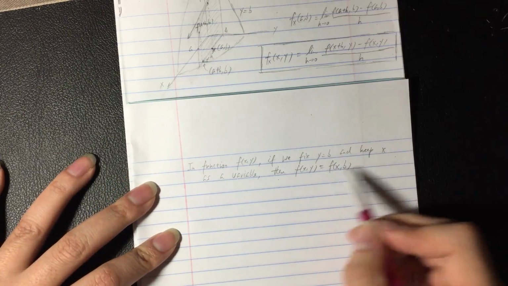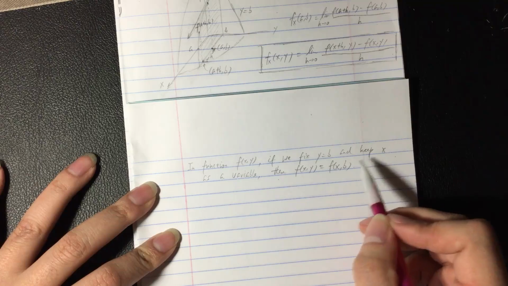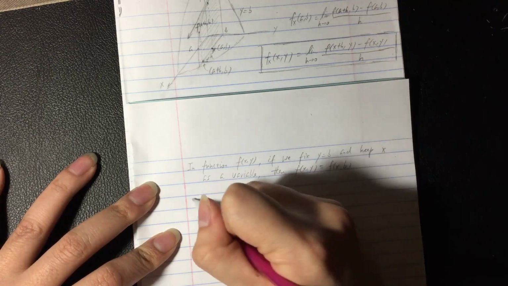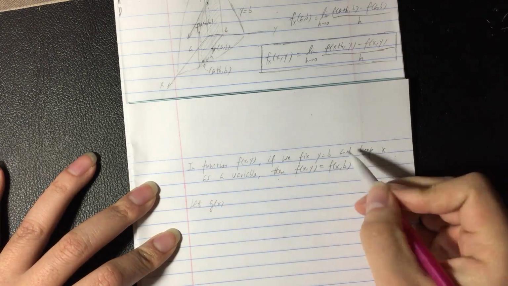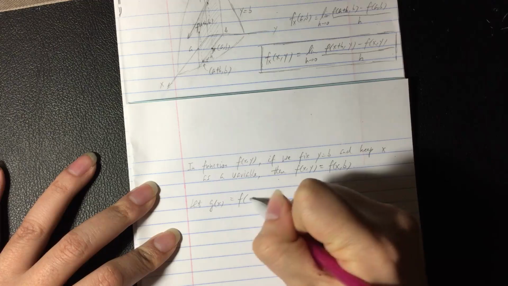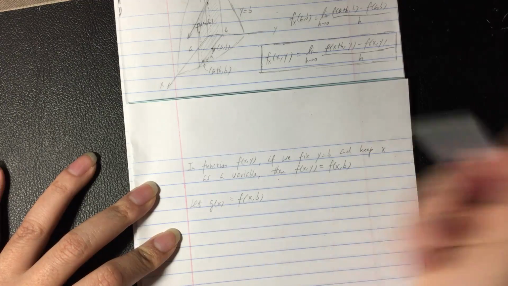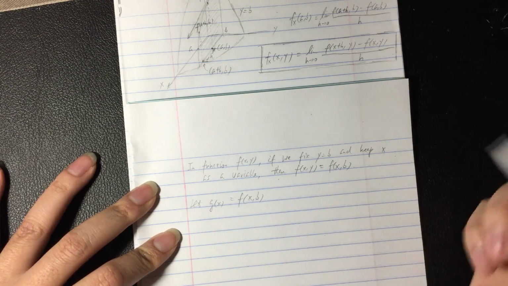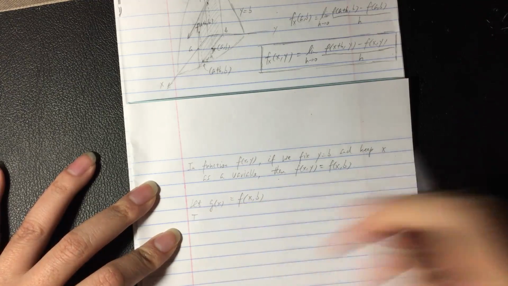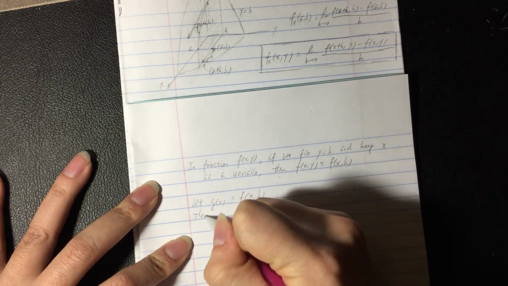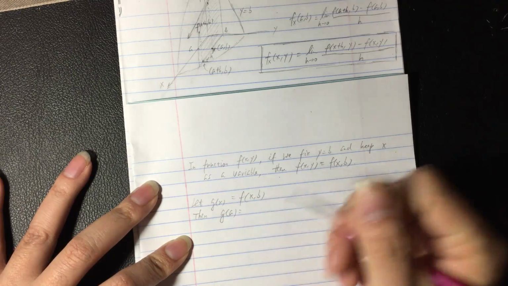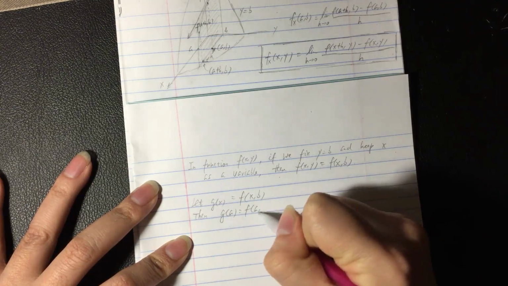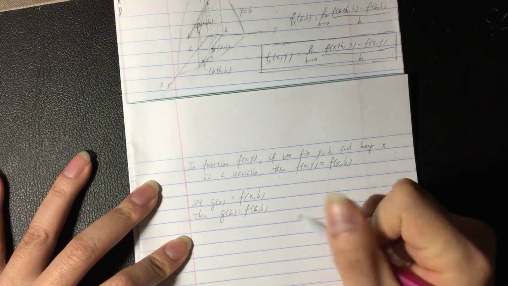Since this function f now is a single variable function with variable x, I can call this function g of x. Let g of x equal f of x, b. Then g of a will be f of a comma b.